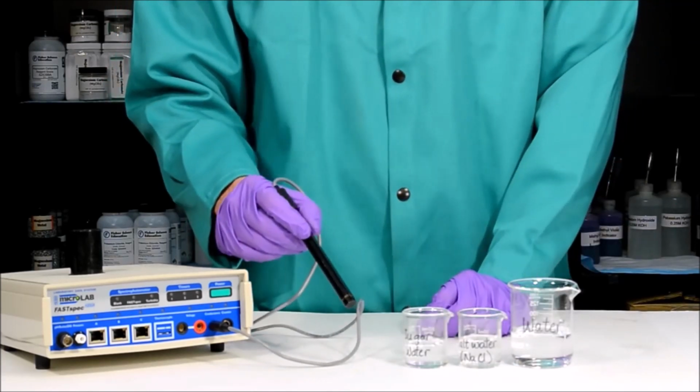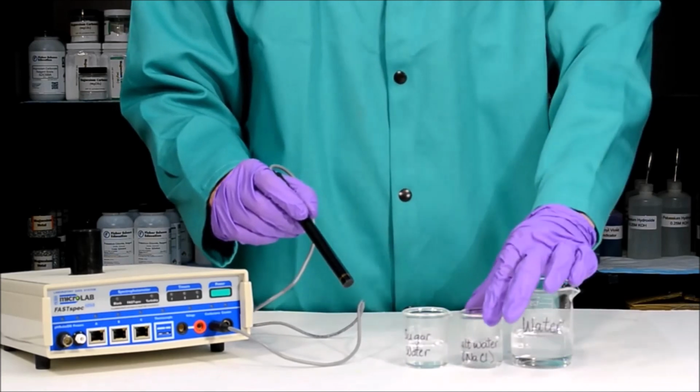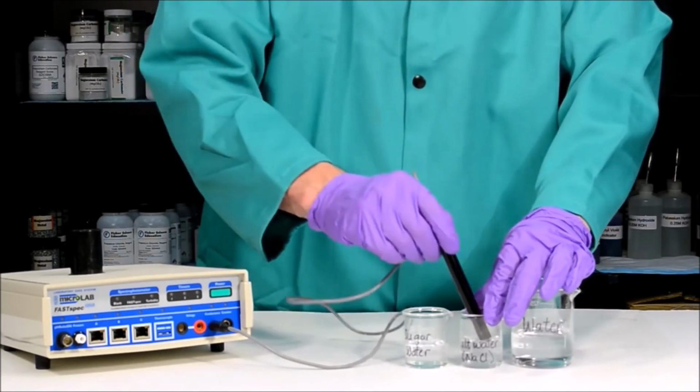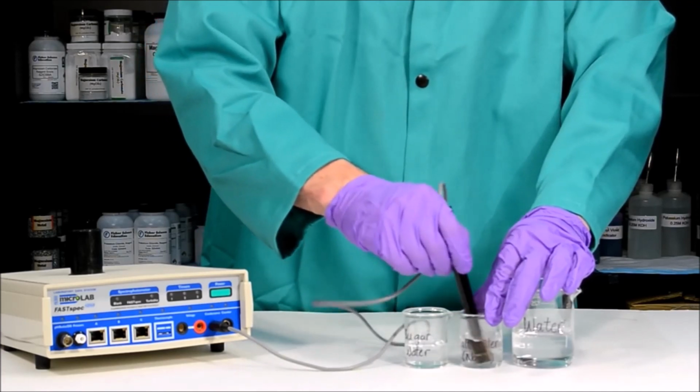In order to measure the conductivity of the solution of interest, you want to have it in a 50 milliliter beaker, which is approximately half full of the solution. Then simply insert the conductivity probe into the solution.